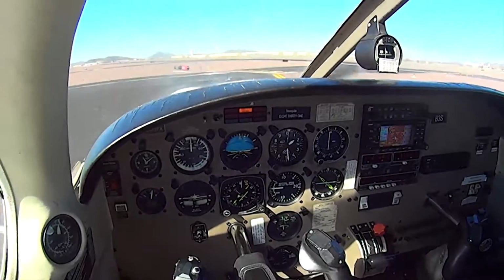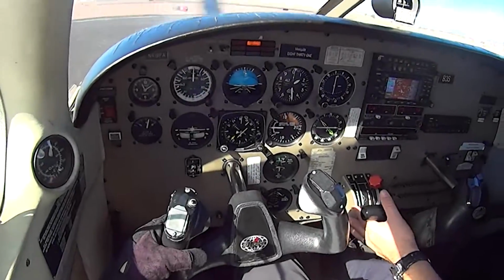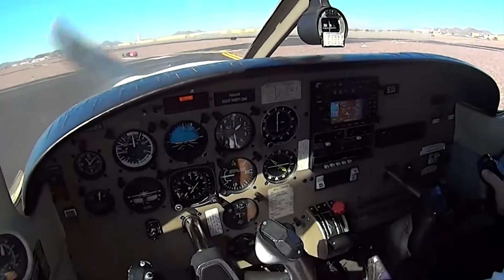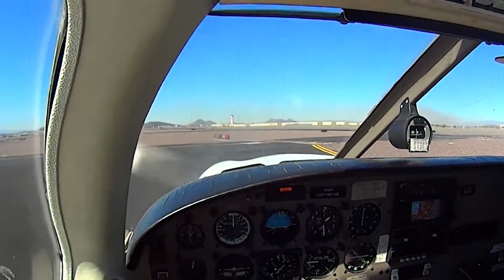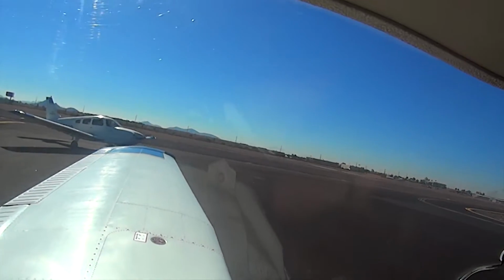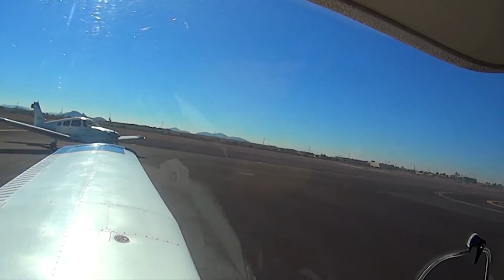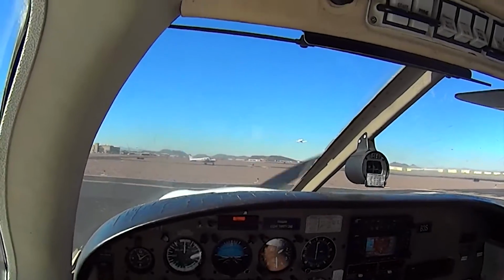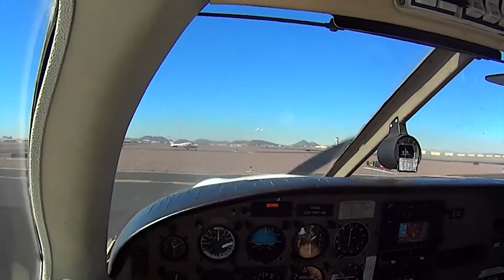Okay. And finish the before takeoff checklist. Okay, good. Great job. So we'll go ahead and release the parking brake. Clear left, center, and right. Okay, so we had left rudder, right brake. Okay, we're just going to come over here. Now you don't have to be perfectly on the line. You can be off a little bit. It's okay.